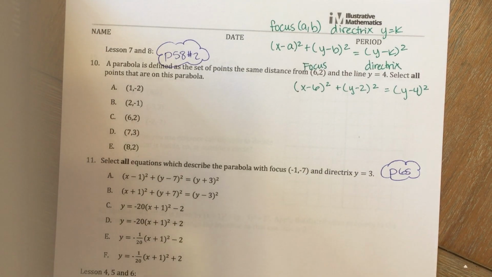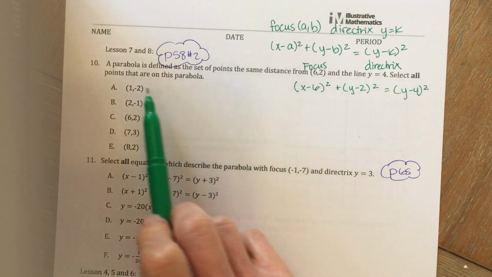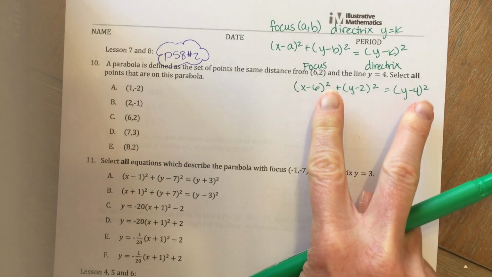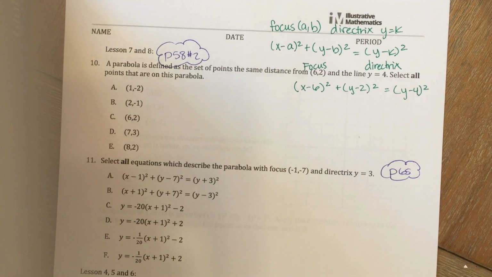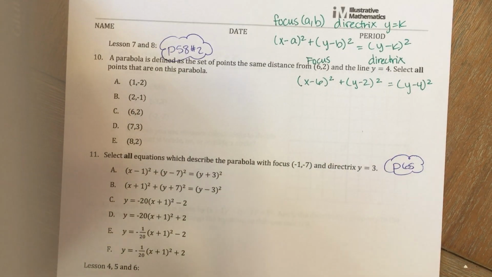And so another method you could use is you could plug in a 1 for your x, a negative 2 into the 2 places for your y, and you could see if both sides of your equation are true. If they are, then this point is on that parabola. So you have two different methods.